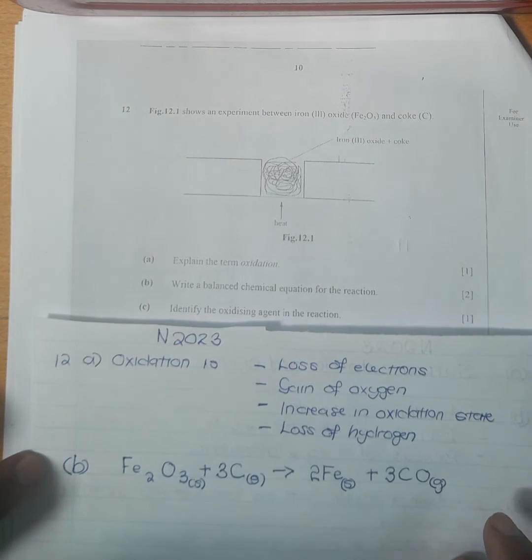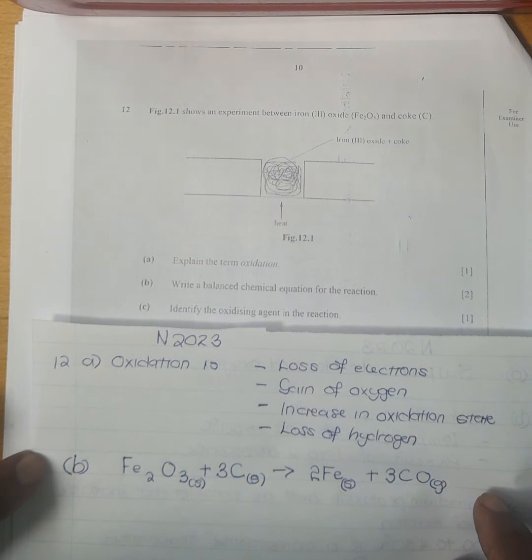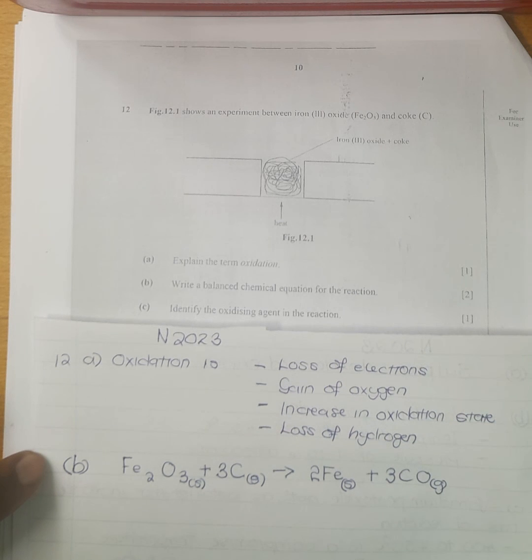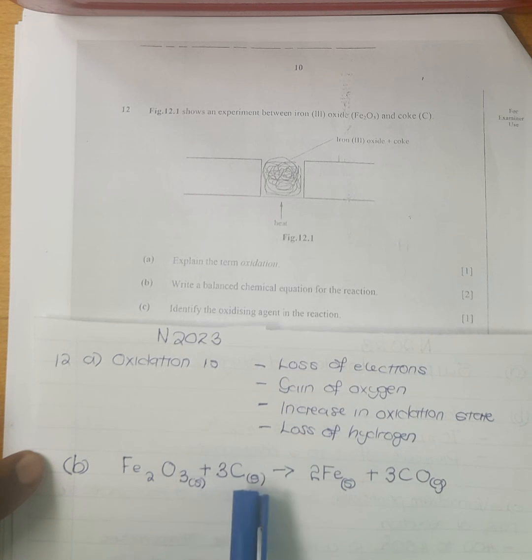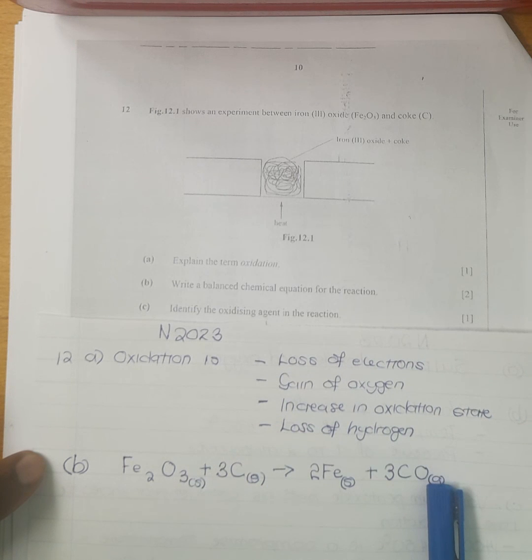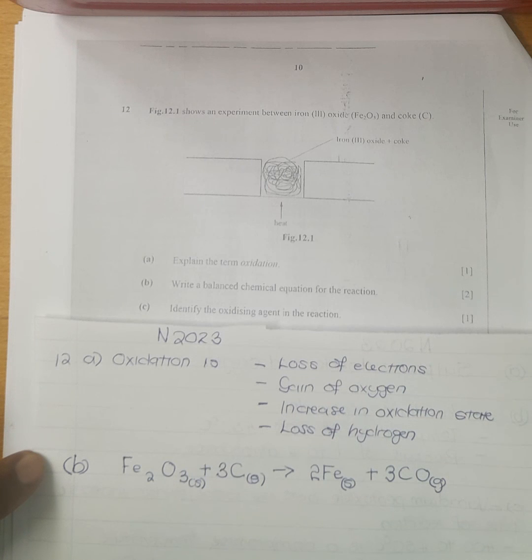And then on part C, you're supposed to identify the oxidizing agent in this reaction. When you are saying an oxidizing agent, it is a substance with the ability to oxidize other substance. So we can see that iron 3 oxide is the oxidizing agent because it is going to donate this oxygen to carbon, so that carbon is no longer carbon, it is going to be carbon monoxide. So it is described as an oxidizing agent because it is causing a certain substance to be oxidized.